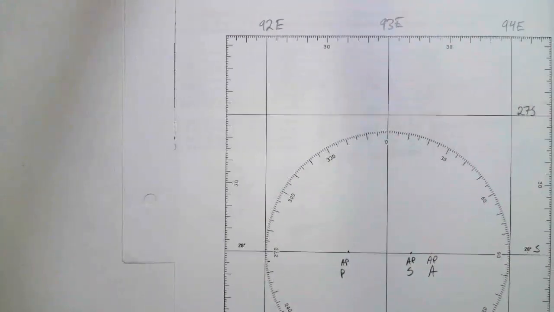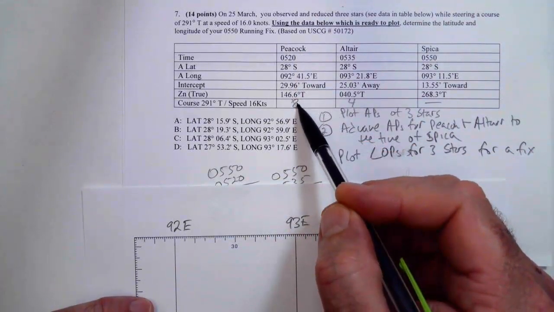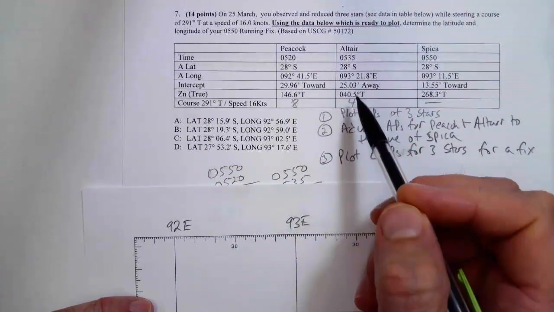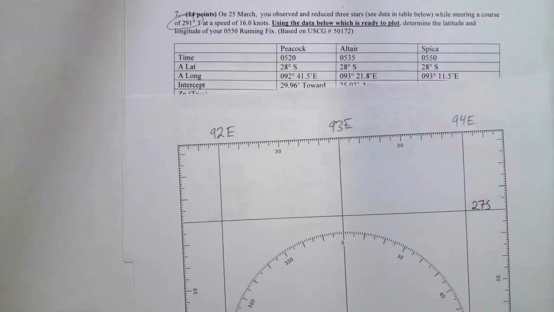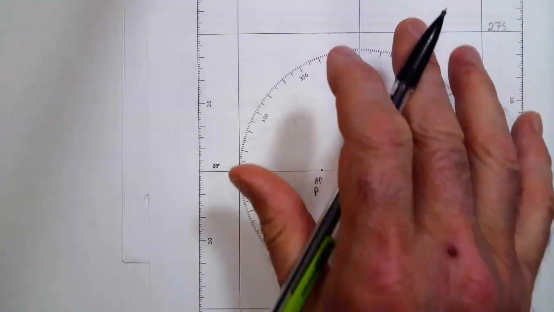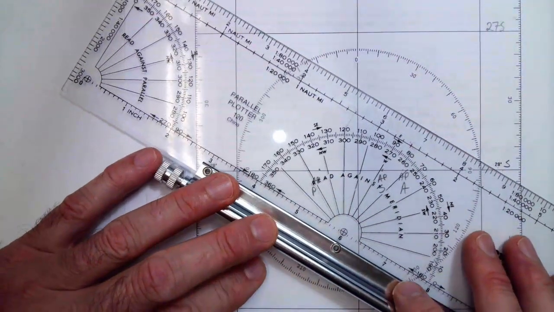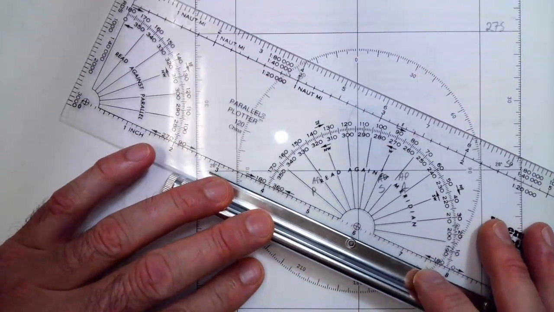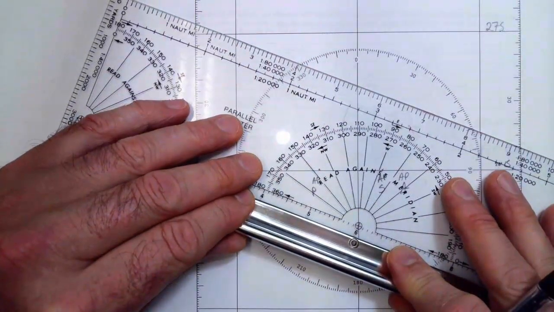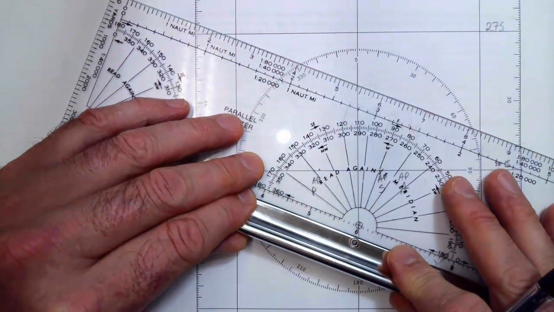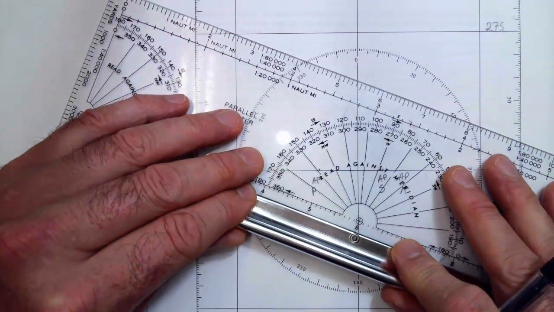Okay, great. So this is the AP for Spica. Now what I'm going to do is I got to advance this AP for Peacock 8 miles and the AP for Altair 4 miles, and my course is 291. All right, great. So here we go. All right. So here is 291. All right, we got that. That's about 291 right there.